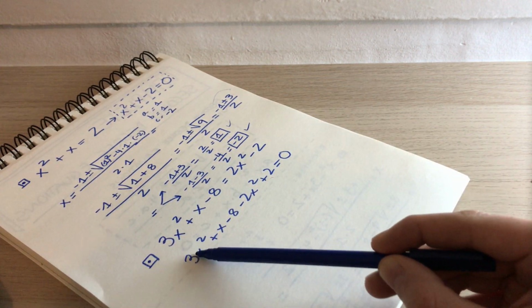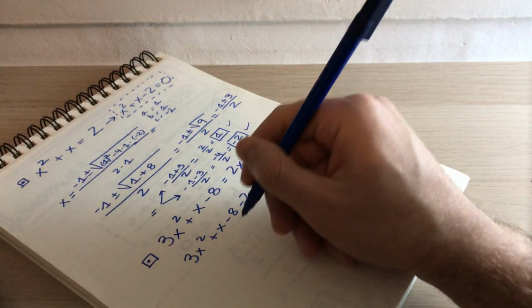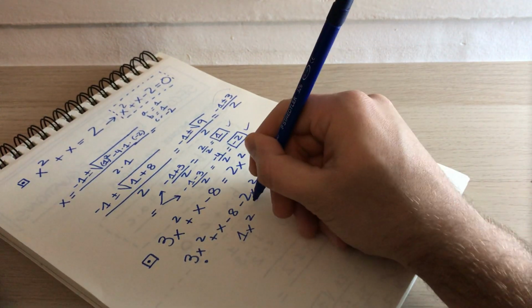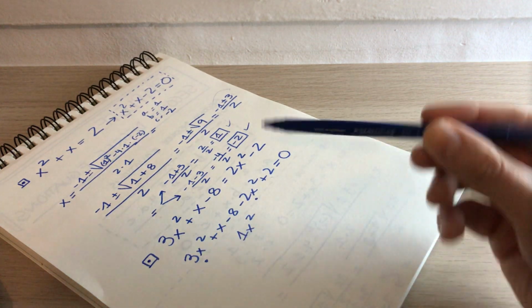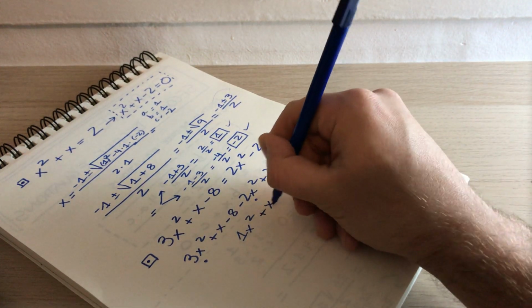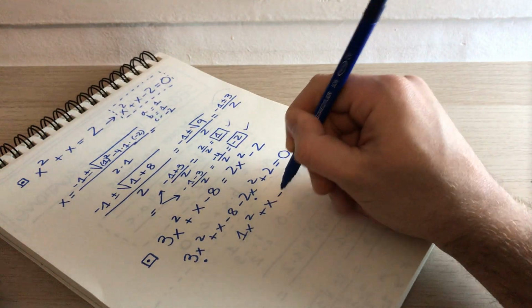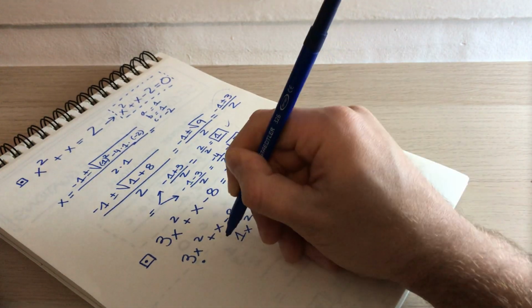So we have 3x squared minus 2x squared is 1x squared. Okay, so these ones are done. And then x, we don't have more x's, so just 1. And then numbers, minus 8 plus 2 is minus 6 equals to 0.